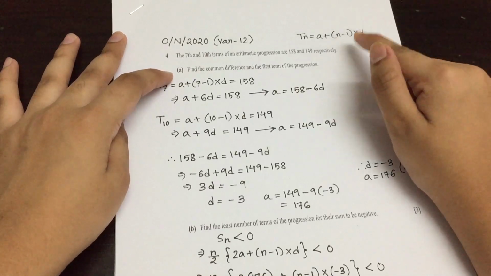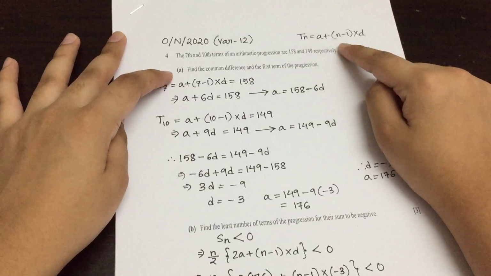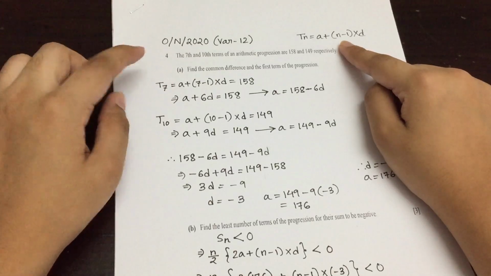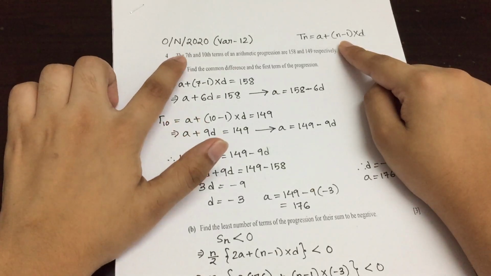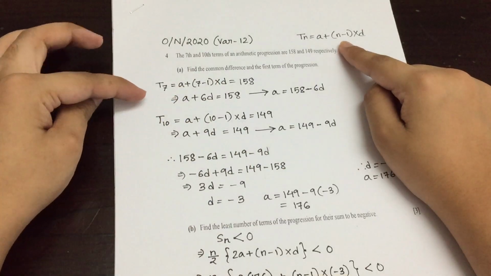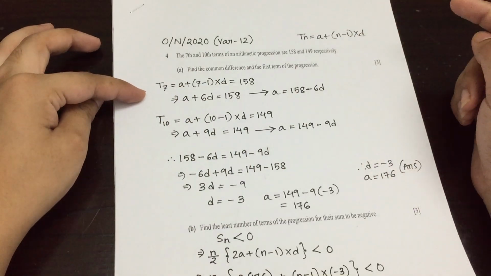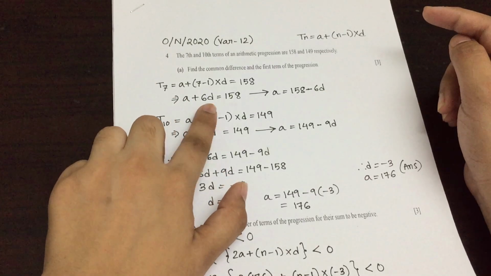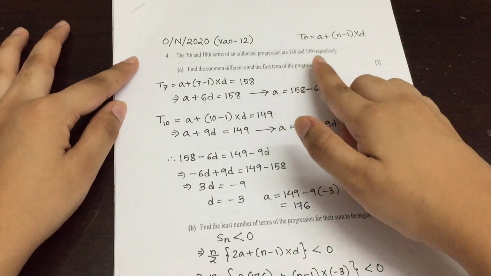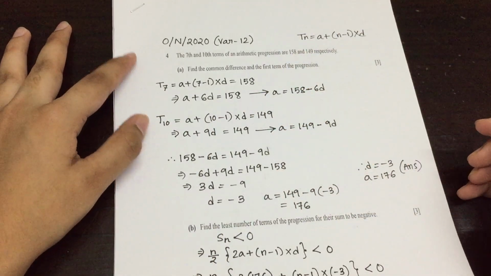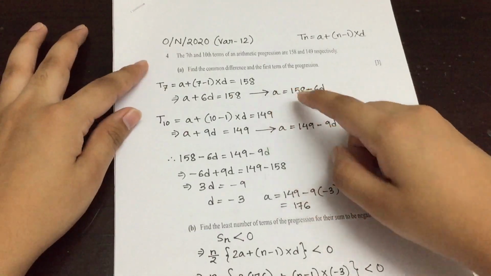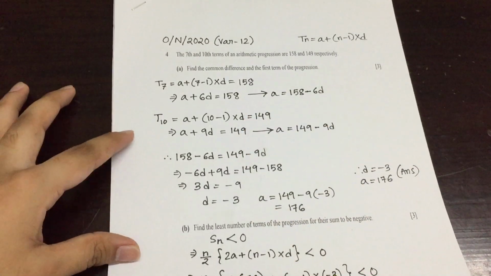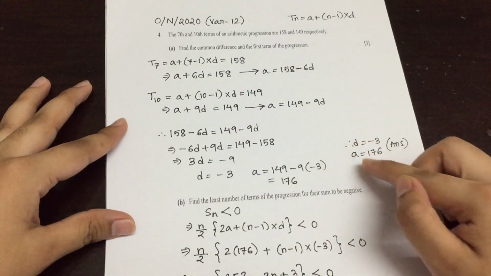So it's very easy. We use the formula of the nth term of an arithmetic progression, which is a plus (n minus 1) into d. They have given you the information of the 7th term and the 10th term, so using these two pieces of information, you form two equations. For T7, I got this equation: a plus 6d is the 7th term, which equals 158 as given in the question. Then T10, which is the 10th term, is 149. So using these two equations, I subtracted a from both of these equations, and then I simultaneously solved them and I found the common difference and a.